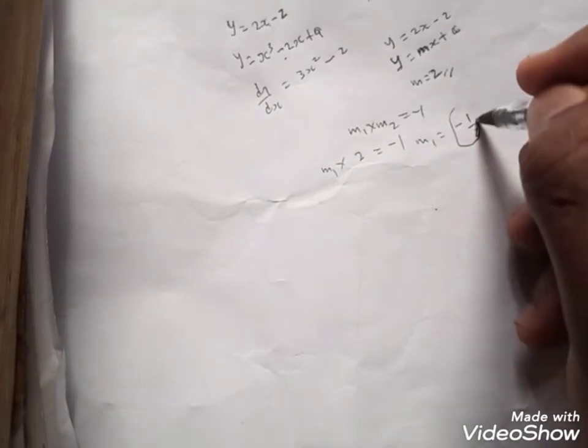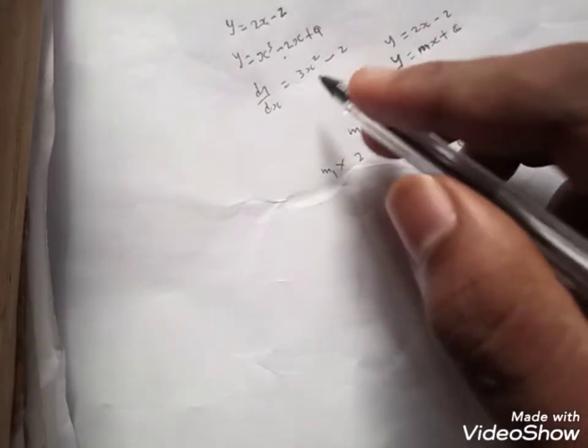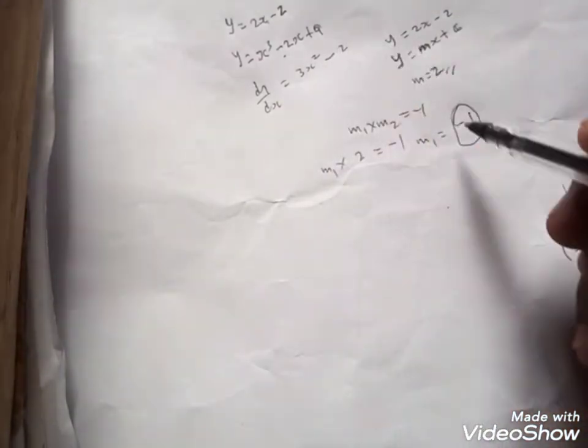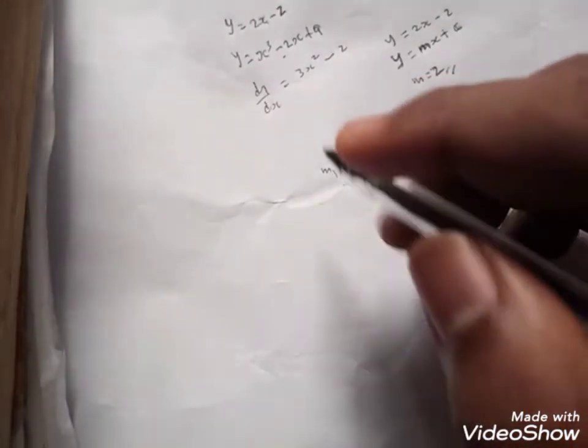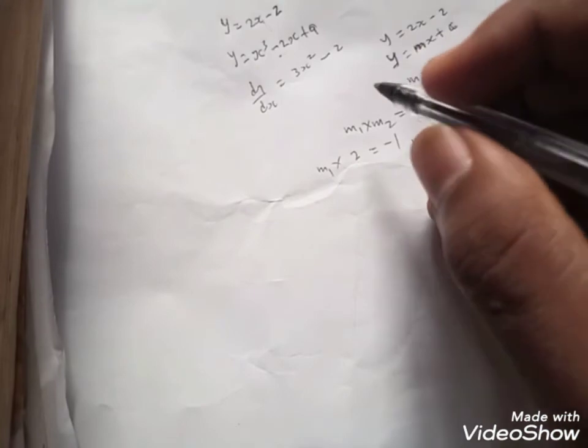We'll equate the curve's gradient to this, because that's the gradient and is the same, to get our x value.